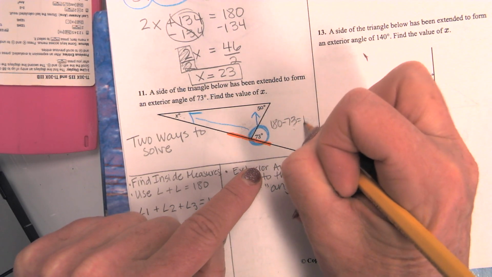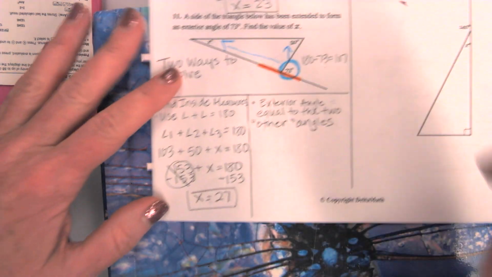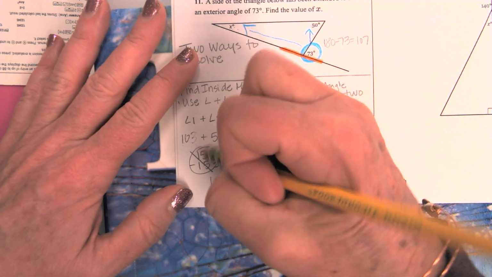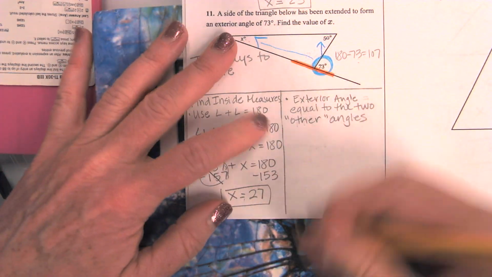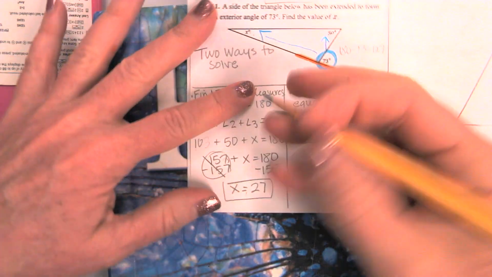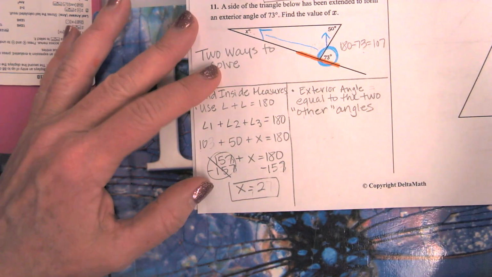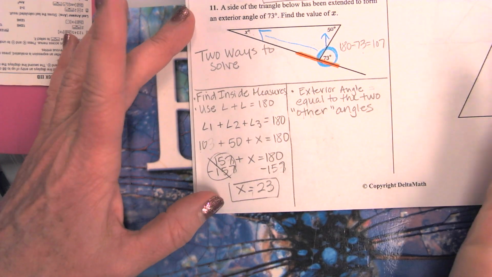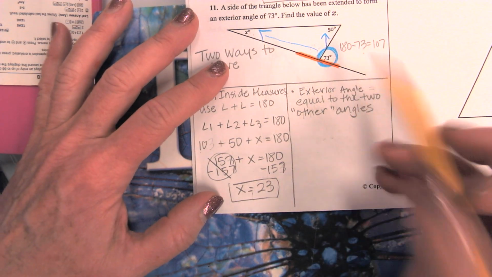It is 107. Oh, see, even I make mistakes. I have to come back over here. It is a 7, a 7, and a 7. So now this is 23. It's okay to make mistakes. Even I make mistakes. But notice I caught it because I'm like, that doesn't make sense.